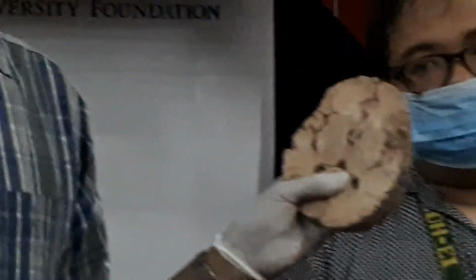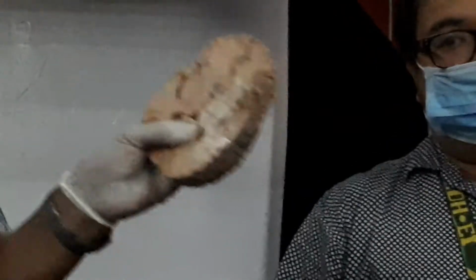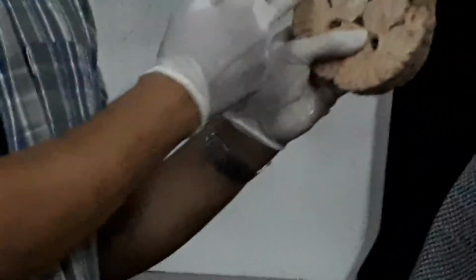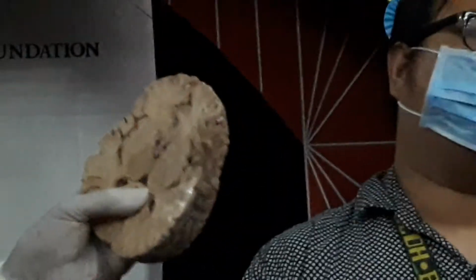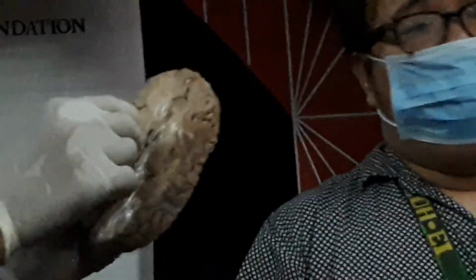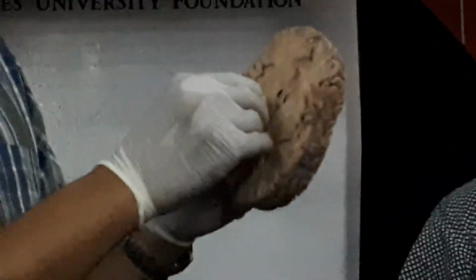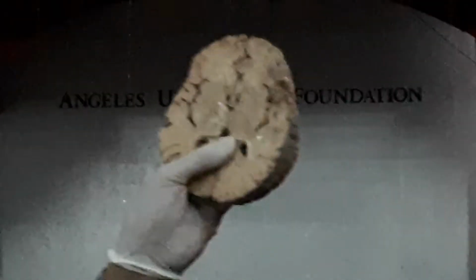There, that's the correct position. The thalamus and the head of the caudate nucleus are separated medially from the two lateral structures, putamen and lobes, by this internal capsule. What is an internal capsule?